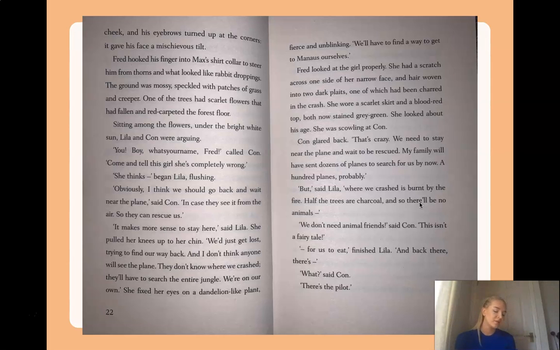Fred hooked his fingers into Max's shirt collar to steer him from thorns and what looked like rabbit droppings. The ground was mossy, speckled with patches of grass and creeper. One of the trees had scarlet flowers that had fallen and red carpeted the forest floor. Sitting amongst the flowers under the bright white sun, Lila and Con were arguing.